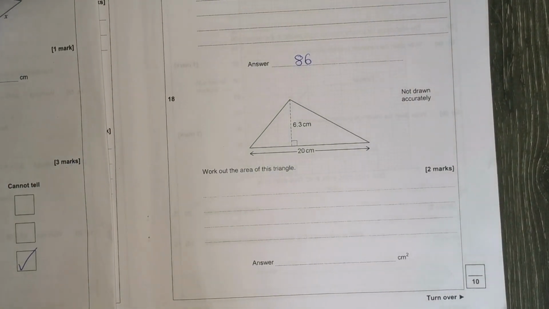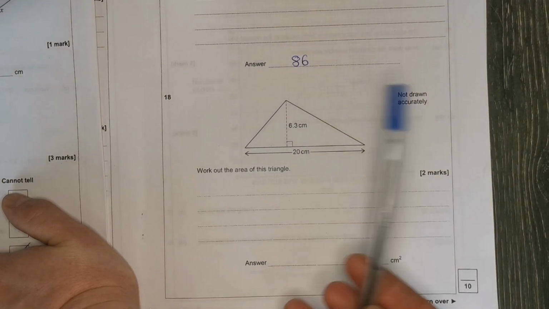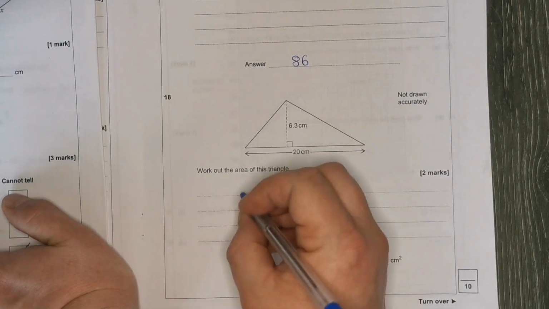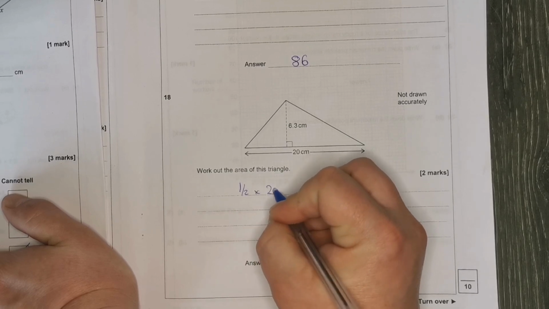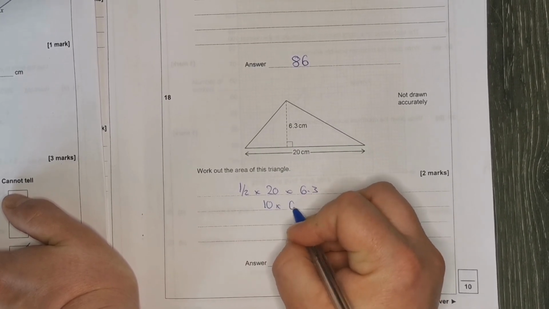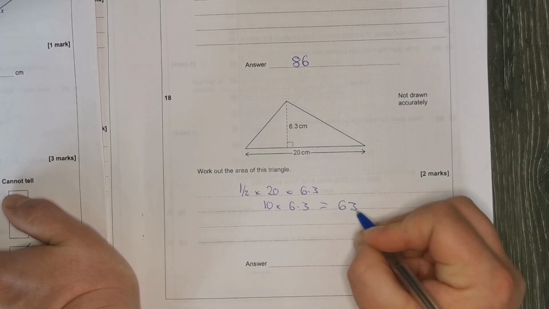Work out the area of this triangle. Right, well, base times height and half. Or half base times height. That'd be easy this time, won't it? So half times 20 times 6.3. Half times 20 is 10 times 6.3 equals 63.